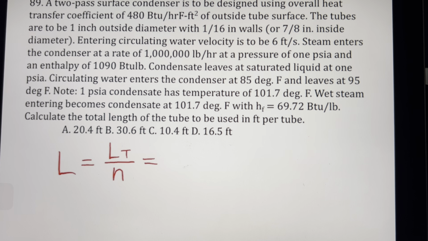So that is equivalent to the total length of tube that we have solved from the previous problem, which is 742,000 feet. And the number of tubes used is equivalent to 80,200 tubes.